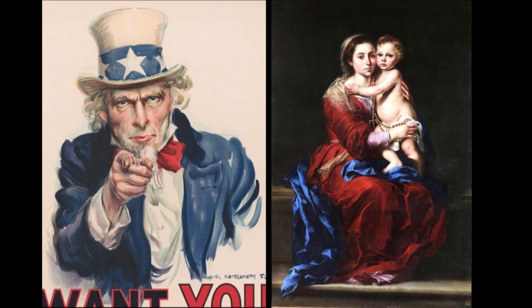The wide horizontal shape of the off-white color of the Virgin's right hand and Jesus' left arm is echoed in the wide off-white horizontal shape of the top of Uncle Sam's hat. The left side of Jesus' bare belly is referenced in the right cheek of Uncle Sam, the viewer's left cheek.